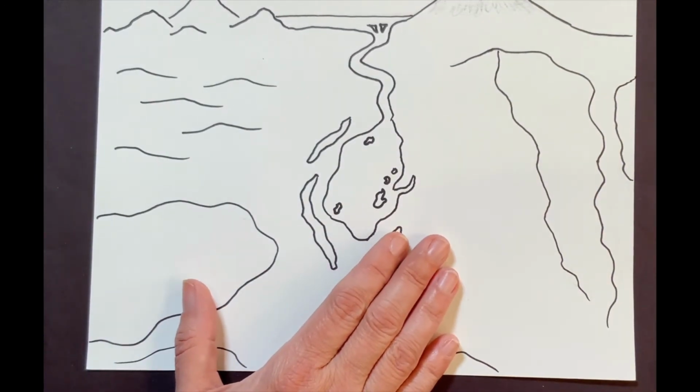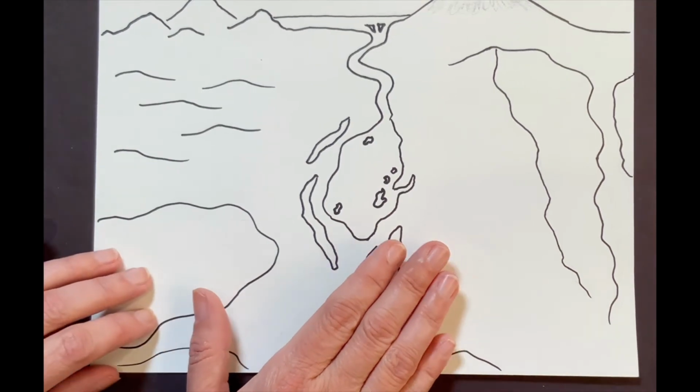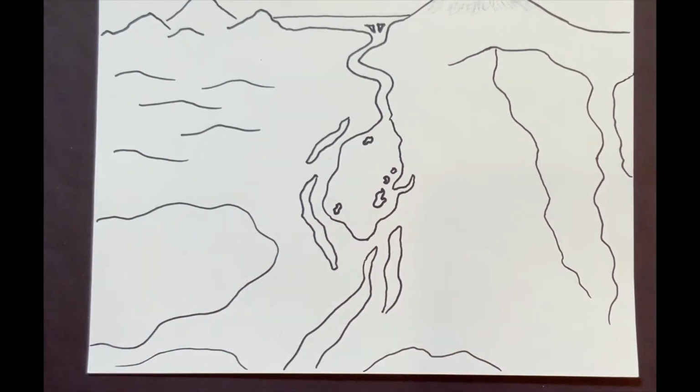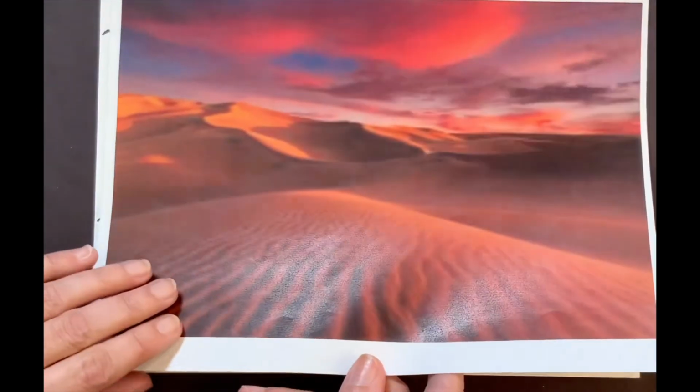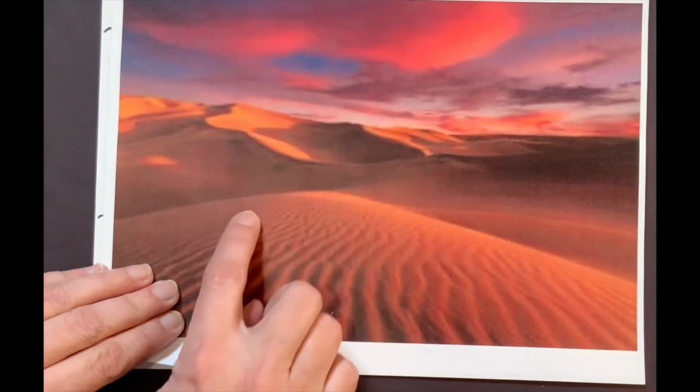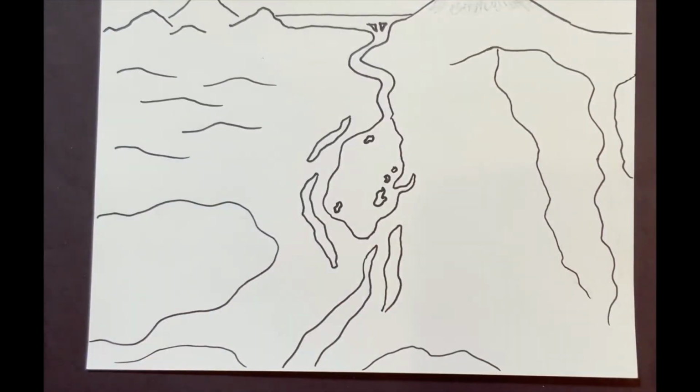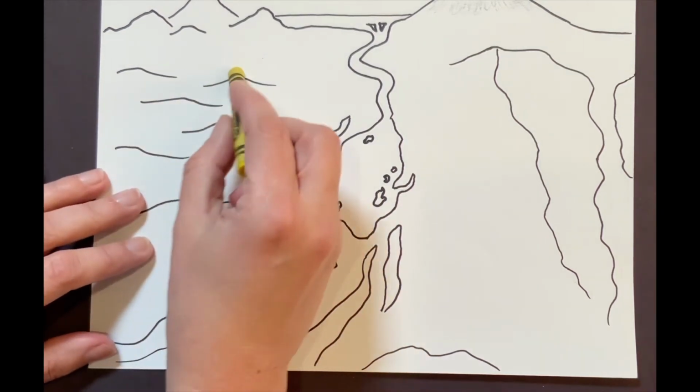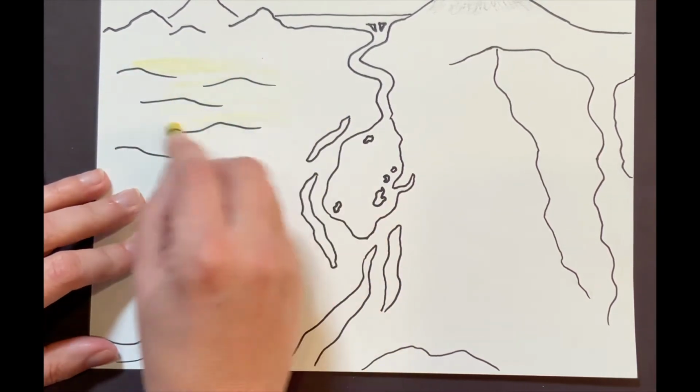They do have some places in South America that have long rivers. Okay, let's see. I'm going to come over here and think about the sand and the Sahara Desert. So I'm going to grab some yellow and I'm going to put it on my desert area.